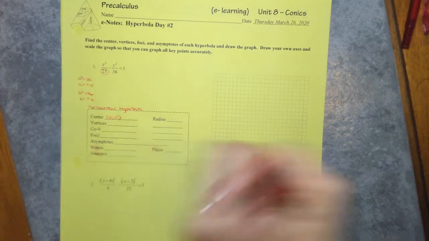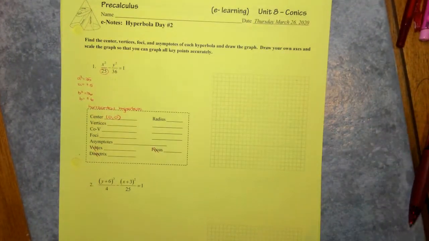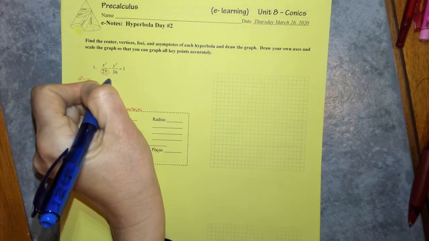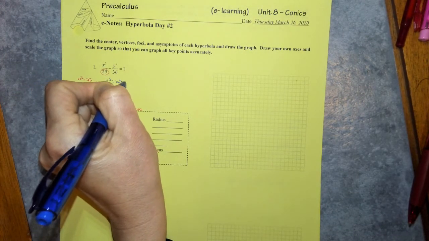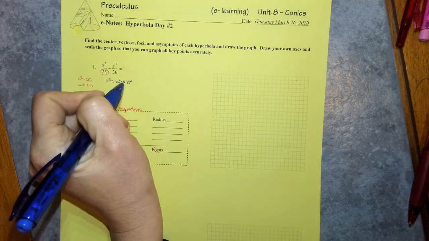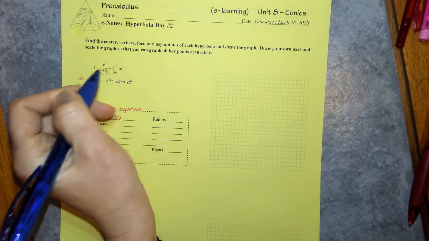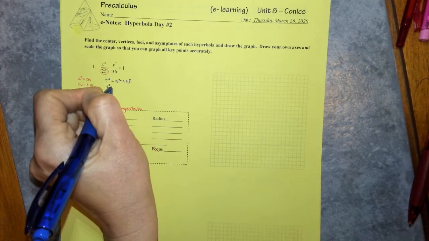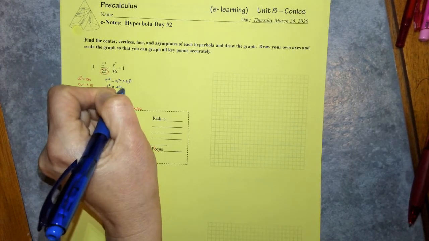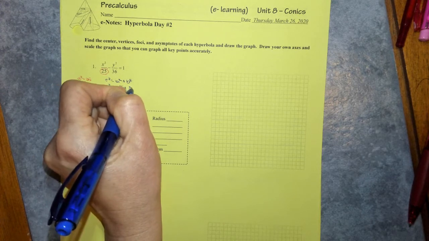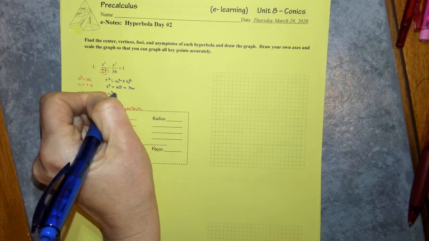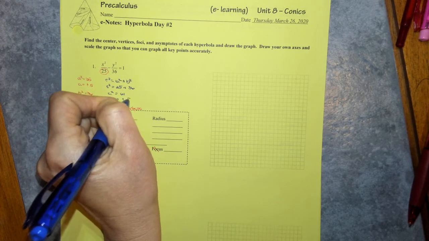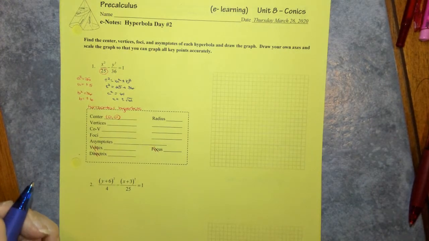We need to come up with our focal relationships, so I'll switch colors to keep that easy to spot. c squared is going to be a squared plus b squared. The reason it's a plus is because this equation is a minus. Well, that's not really the reason, but that's the connection and a way to remember it. We add our 25, which was already squared, and our 36 was already squared, so we didn't need to represent that differently. We get our c value to be plus or minus the square root of 61.